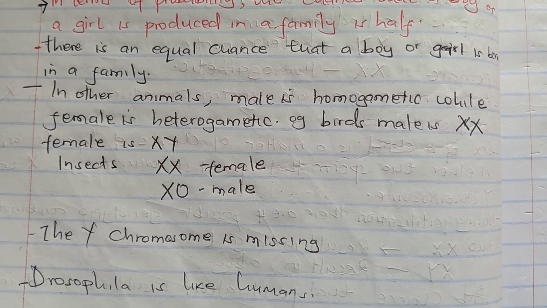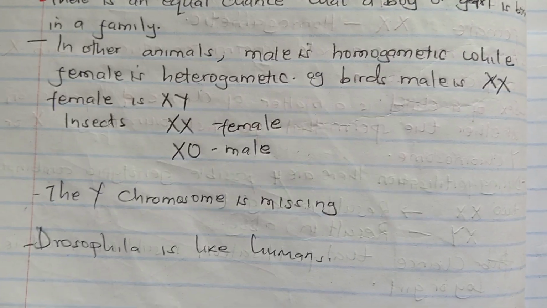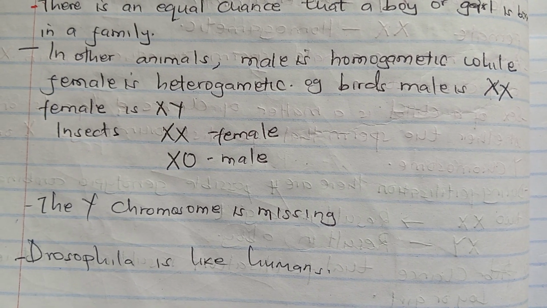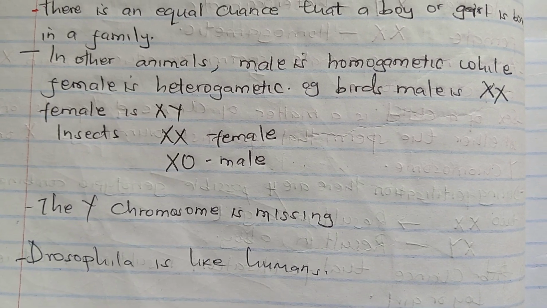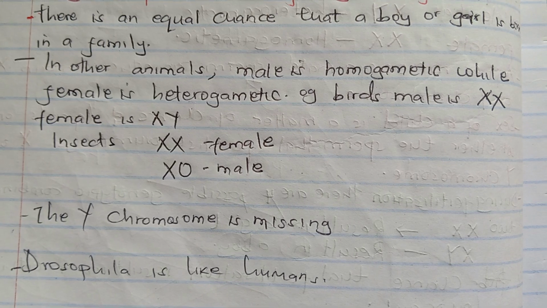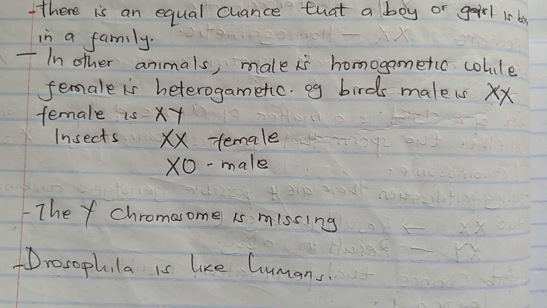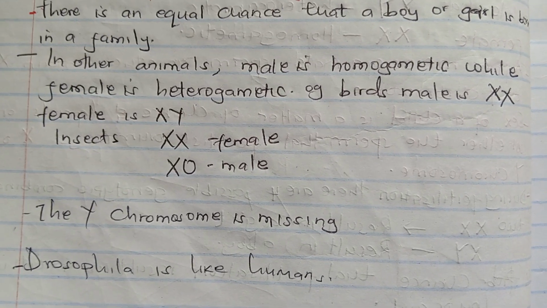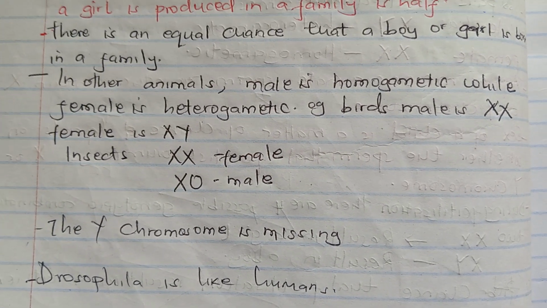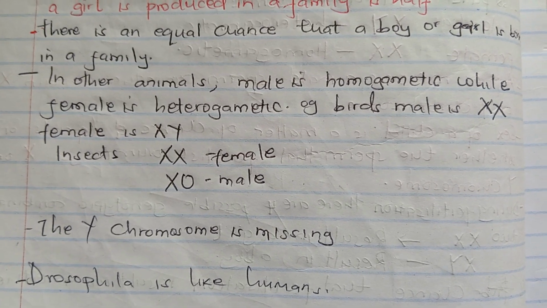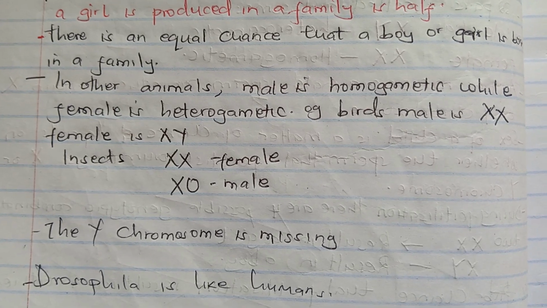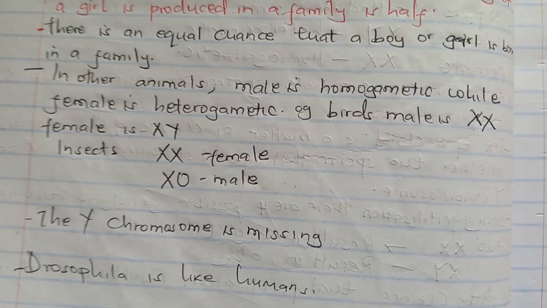In other animals, the male is homogametic while the female is heterogametic. For example, in birds, the male is XX while the female is XY. In insects, the female is XX while the male is XO, where the Y chromosome is missing. Those are some genotypes you need to notice. Also, when you are told to do a cross for sex determination in Drosophila, it is just like that of humans: male is XY, female is XX.